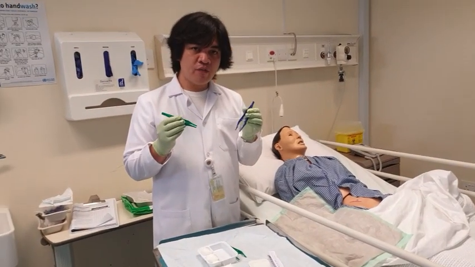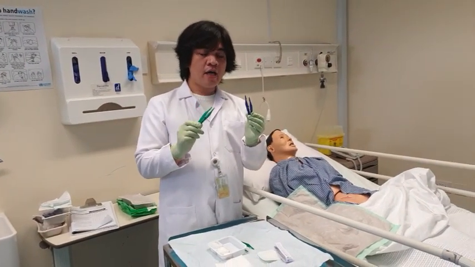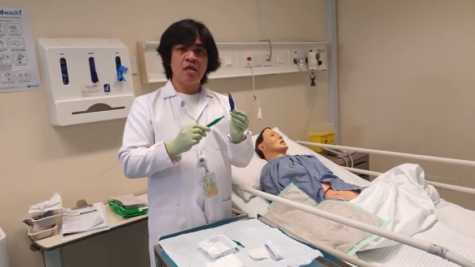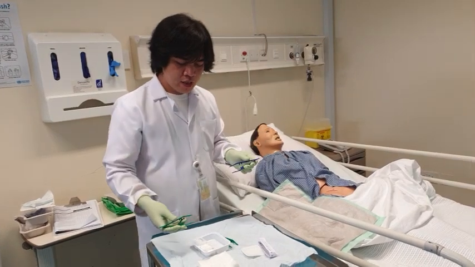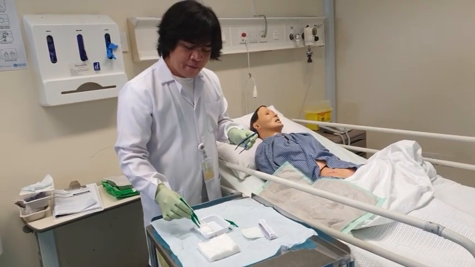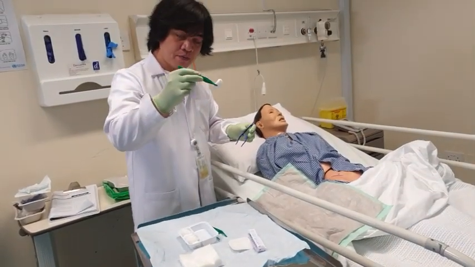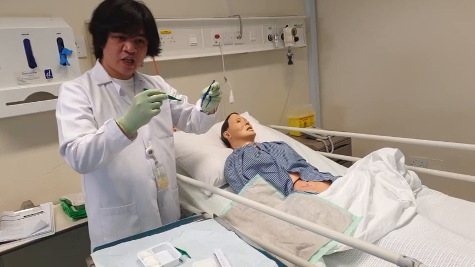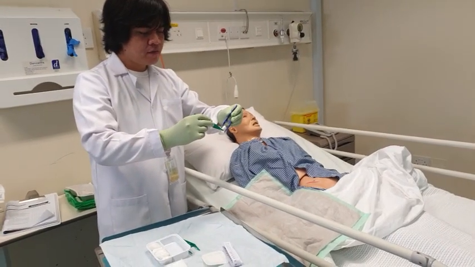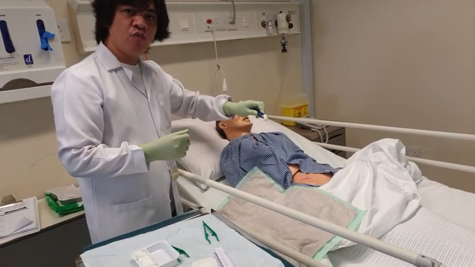Observe also the position of the forceps. This should not be held like this, or else you're going to contaminate your entire forceps. It should always be like this. Okay, so how do I start? Pick one gauze here and try to pass it to your blue forceps without touching each other. Like that. And now you can start cleaning the wound.